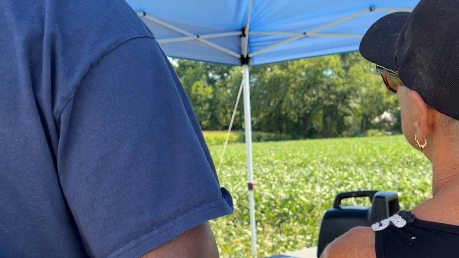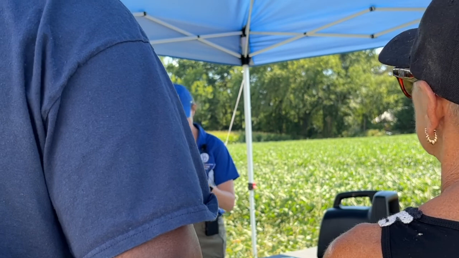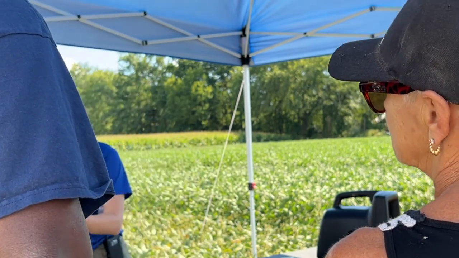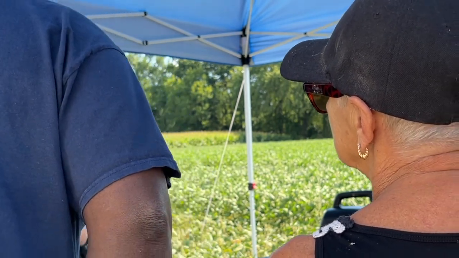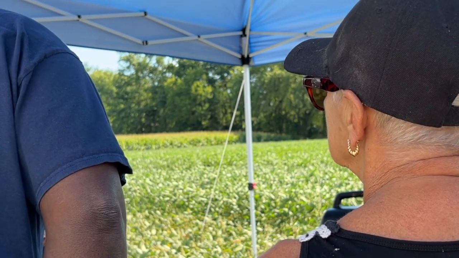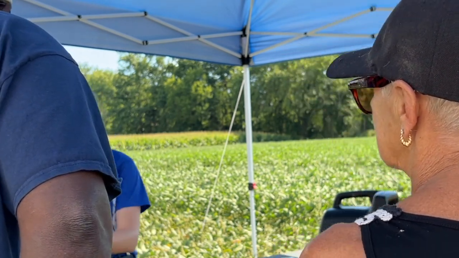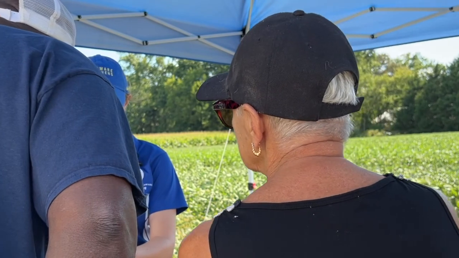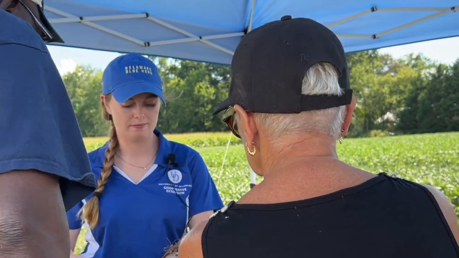You guys want to take a look? So, in this finger, you'll see a little yellow dot on that root, and that is a female. So right where this index finger is, little yellow dot.